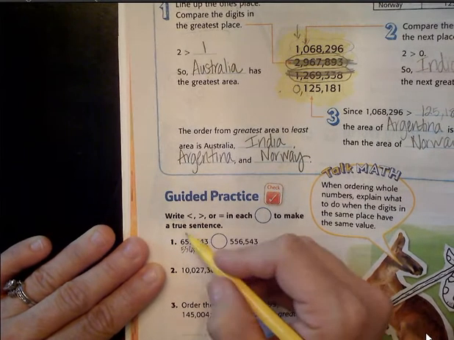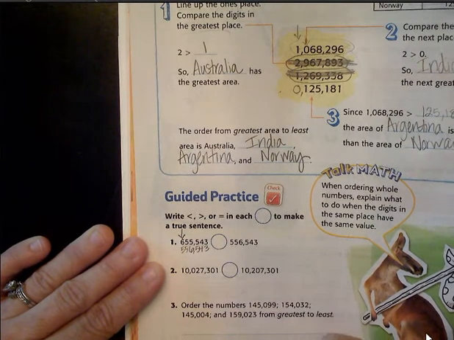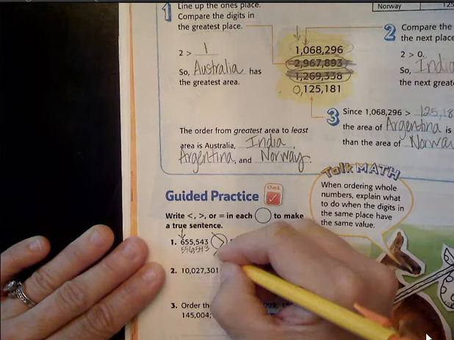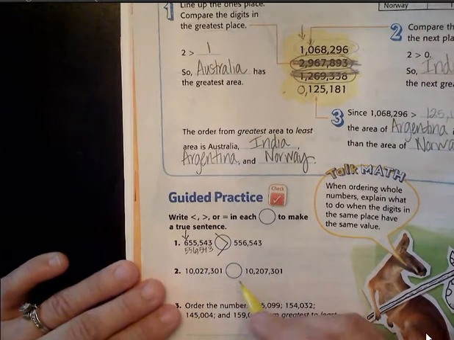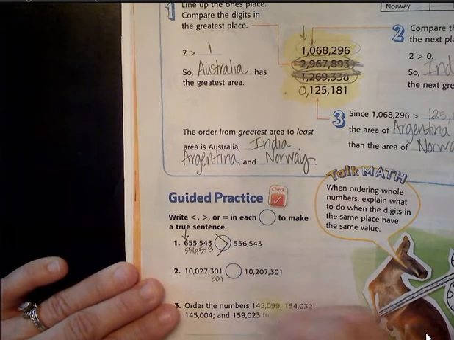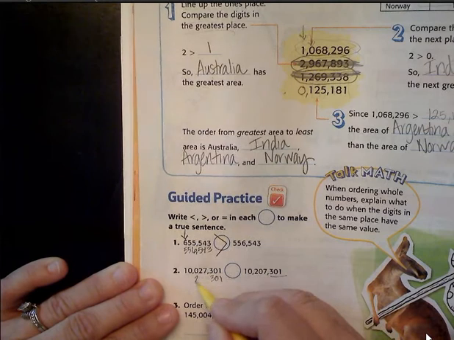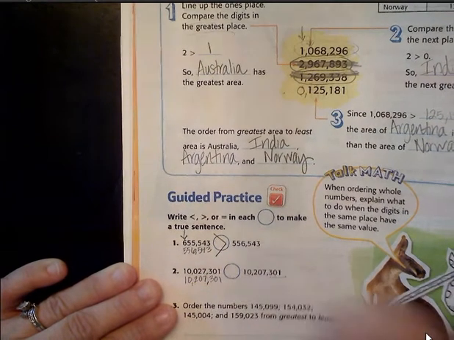Remember, we always start with the greatest place. So which is bigger, a 6 or a 5? Oh, well, a 6. So that whole number is greater. The alligator eats that. So let's line up our numbers here. The ones period, we have 301 over here. We'll move this 207 and then 10.